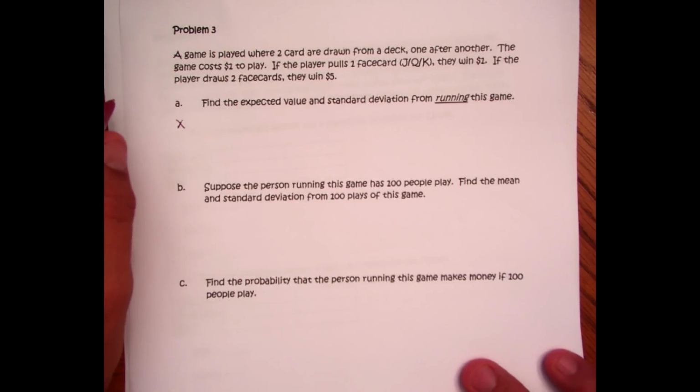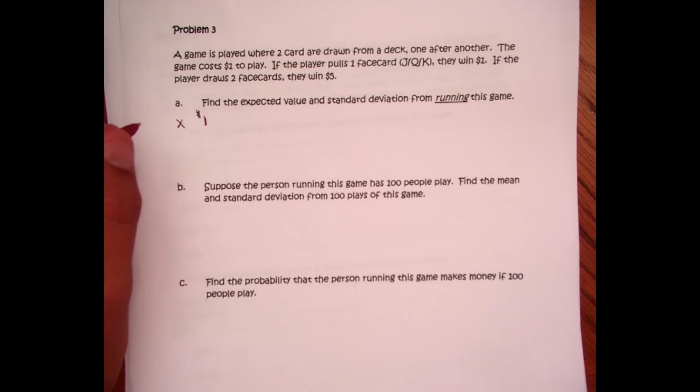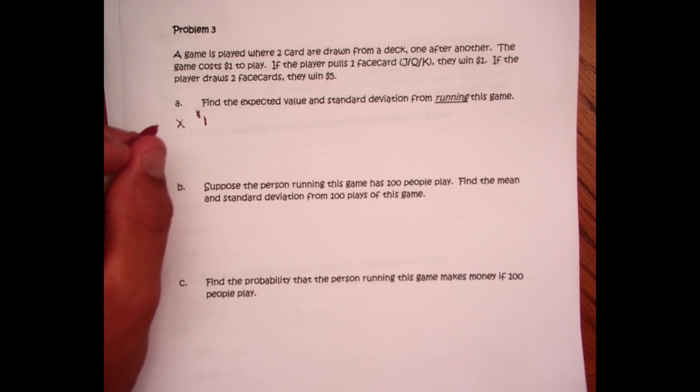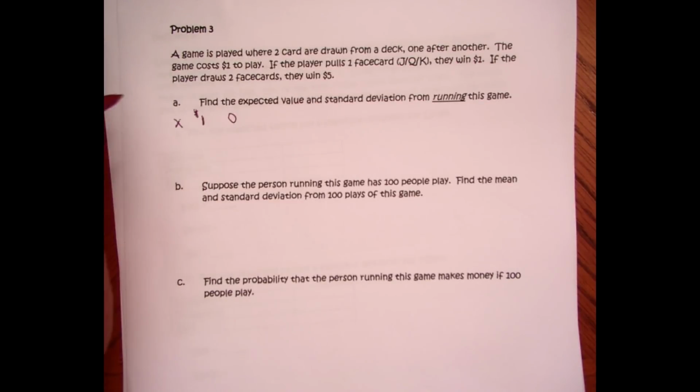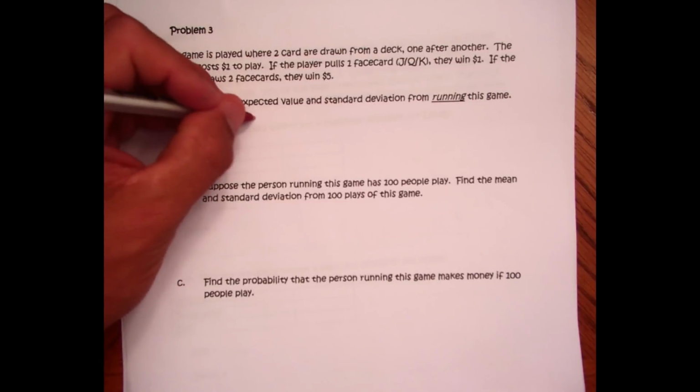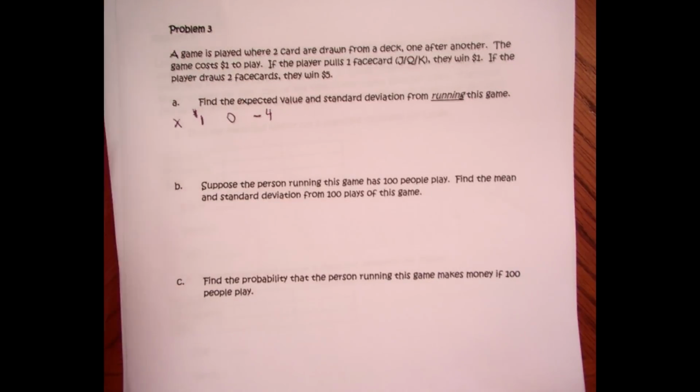So we have 3 different outcomes, right? The person can give us $1 and win nothing, and we win $1. That's our $1. We're running the game. They can give us $1 and win $1, or they could give us $1 and win $5, which for us would be a -4. We lost $4.